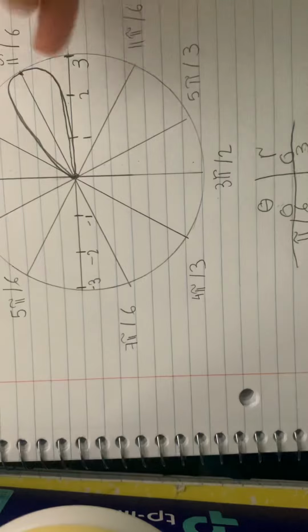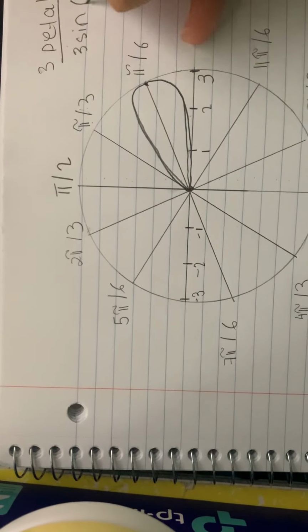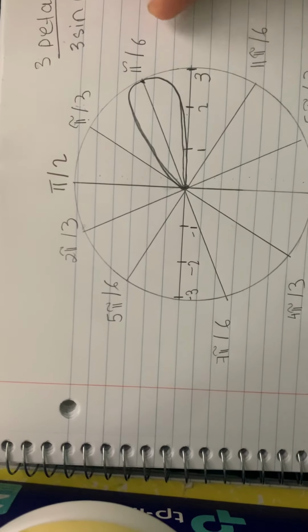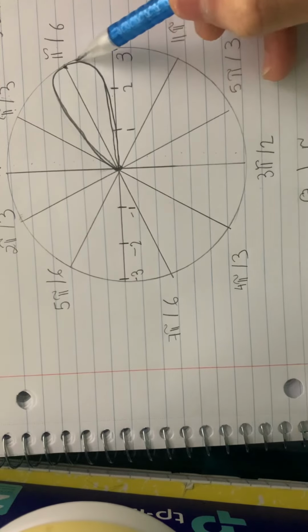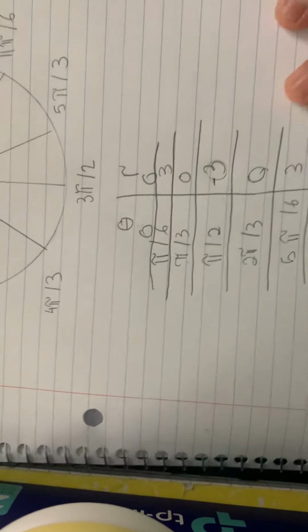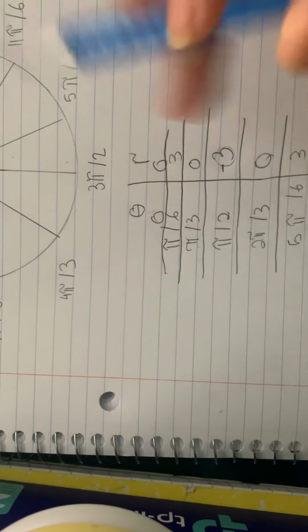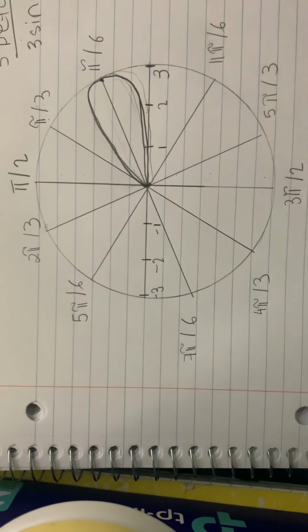sine, three theta. This is just a third that I just finished drawing to make it as easy as I can. For the data, I'm just going to explain how I got the first petal.